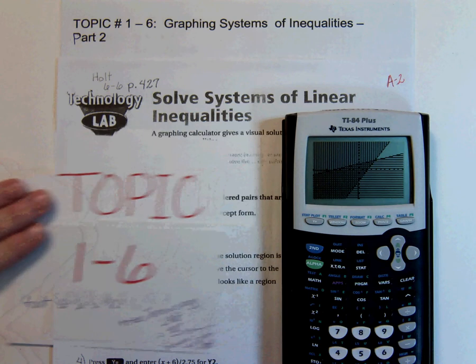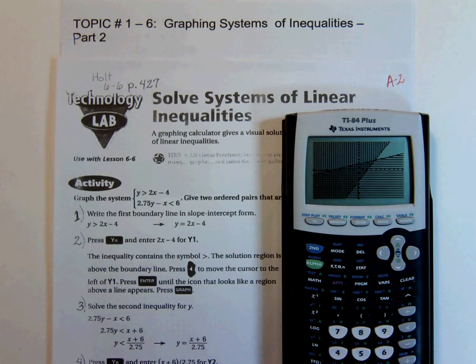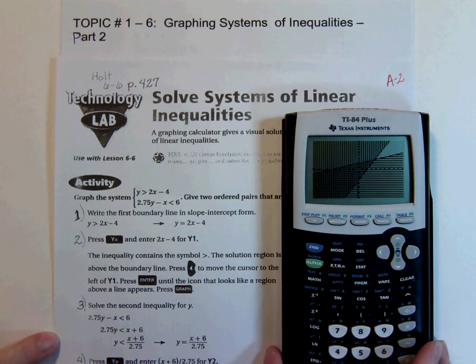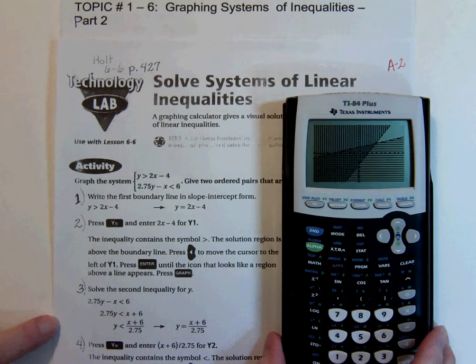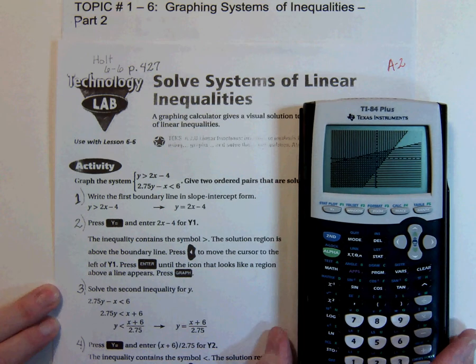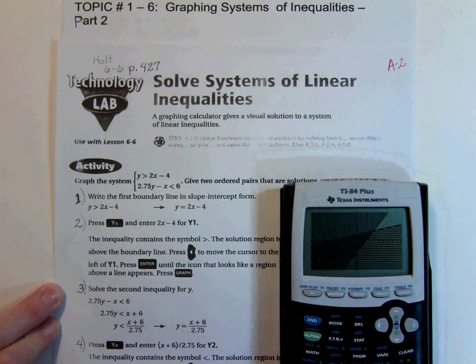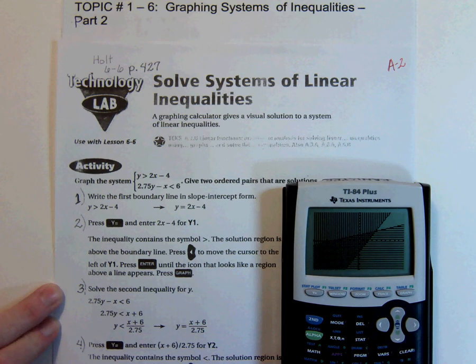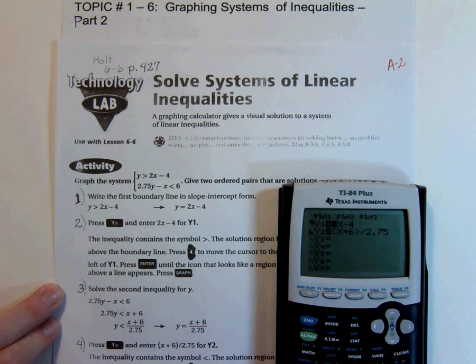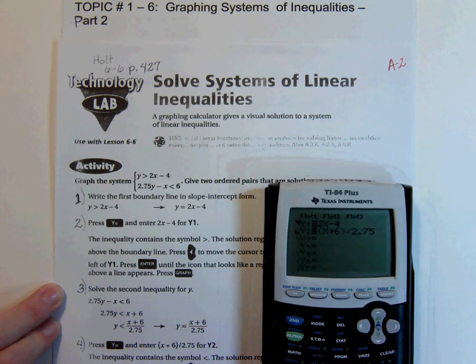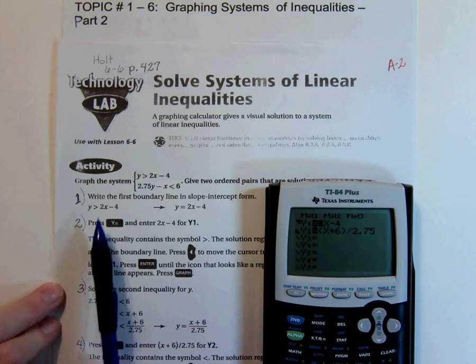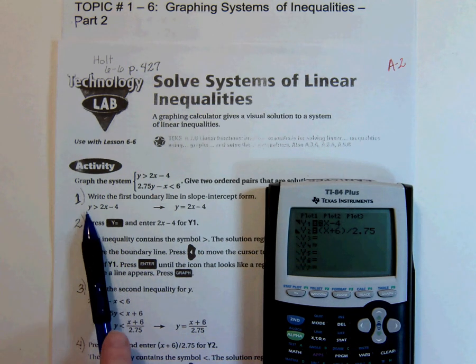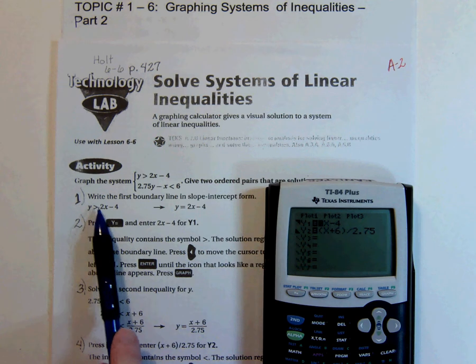When you're looking at an inequality that you're trying to get the system of, you first want to rearrange both linear equations. I've tried to include this page in your packet, so if you don't have it, you might ask your teacher for it. Look on page 427. If you were going to place the first equation listed on this page, y is greater than 2x minus 4, in the graphing calculator.